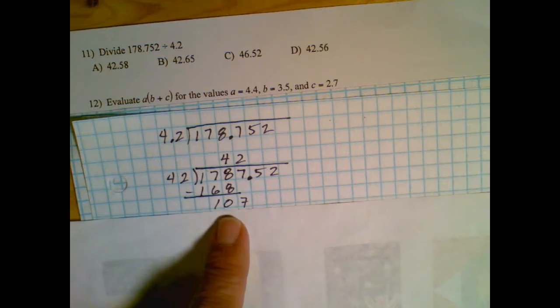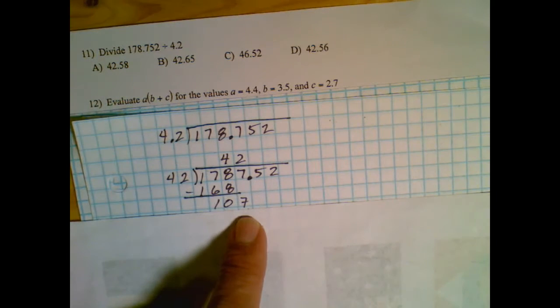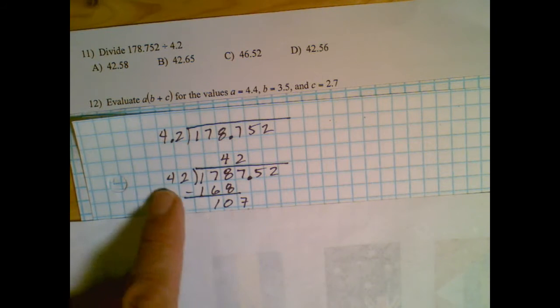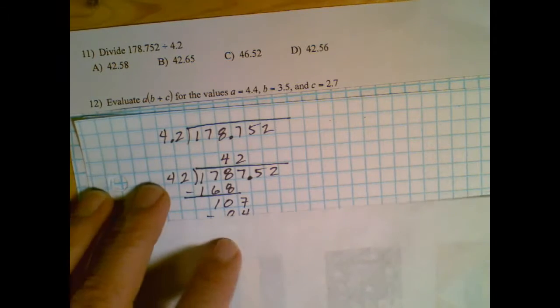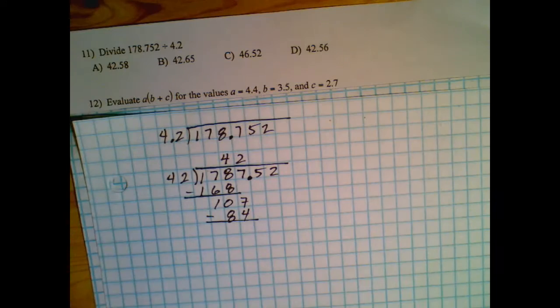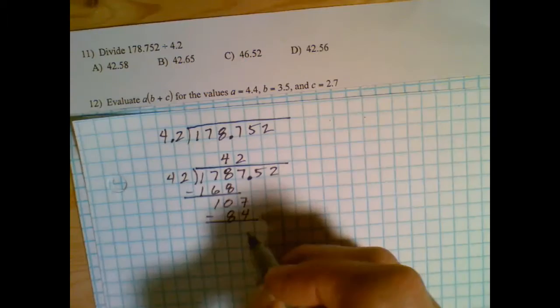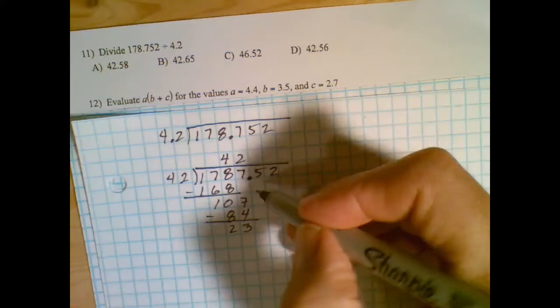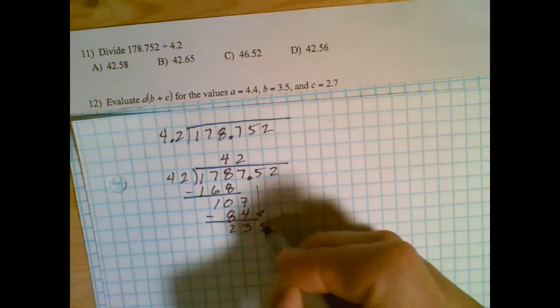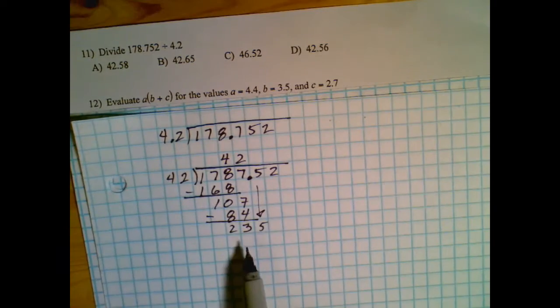When I do that subtraction, I have 10. I bring down the 7. And I can only get 2 42s out of 107. So 2 times 42 is 84. When I do the subtraction here, I have 23. Now I have to bring down this 5. How many 42s am I going to get out of 235?